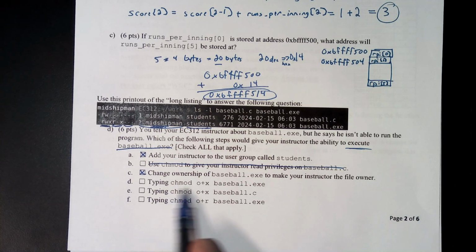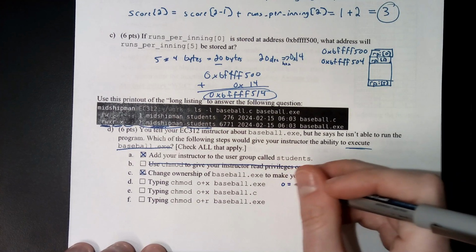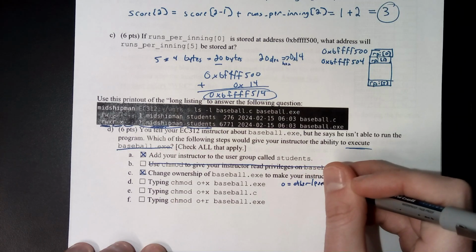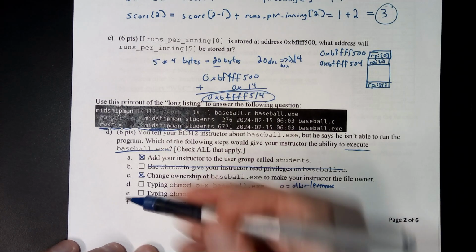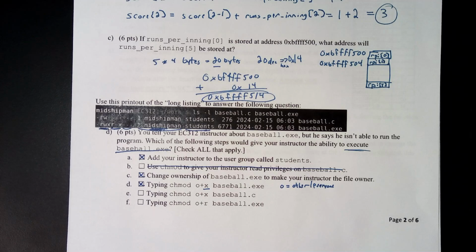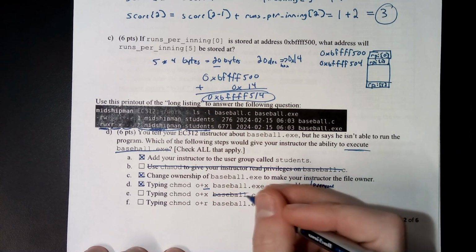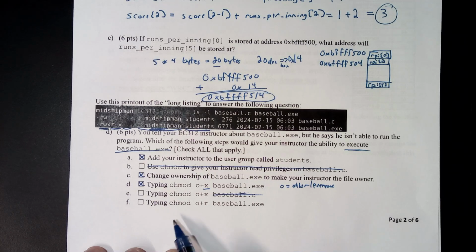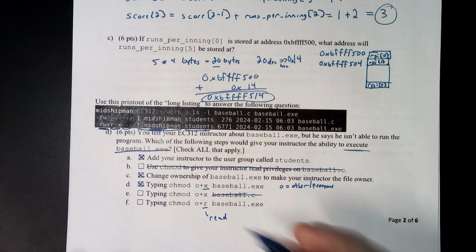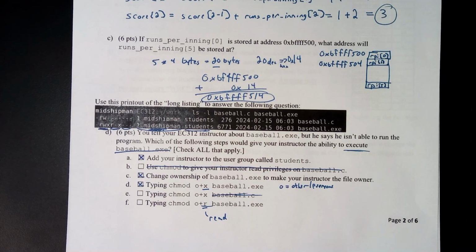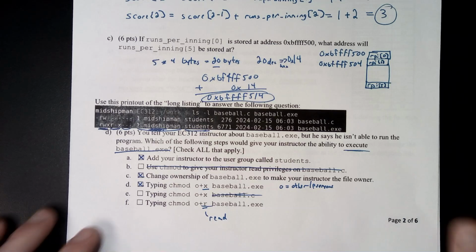Typing chmod o plus x. So O is other or everyone, however you want to say that. So O is other and everyone, and then execute is the execute permission, right? X, and we're adding it. So this would in fact give everyone else the ability to execute that file, including your instructor. Here it's baseball.c, so that's not what we want. So that's not going to work. And then chmod o plus r, that's read permissions, which is not what we want. So that's also going to be a non-starter. So just those three will be how we can have the instructor execute that.